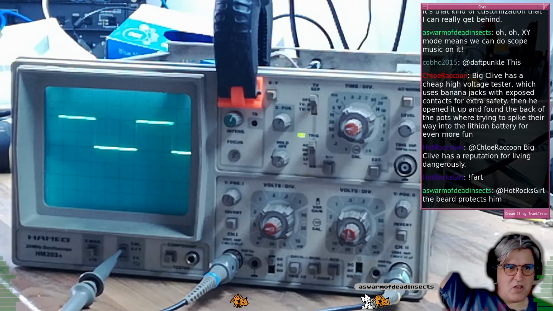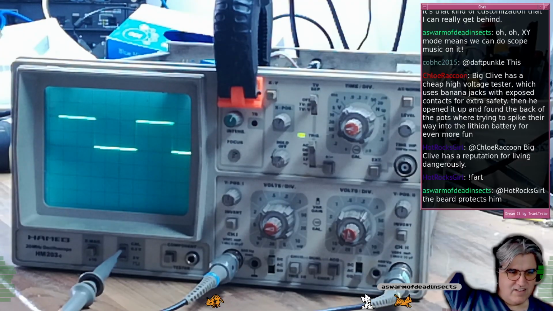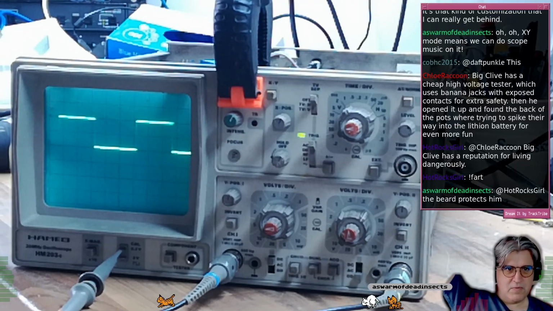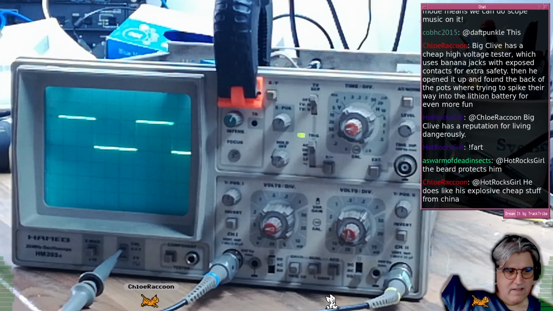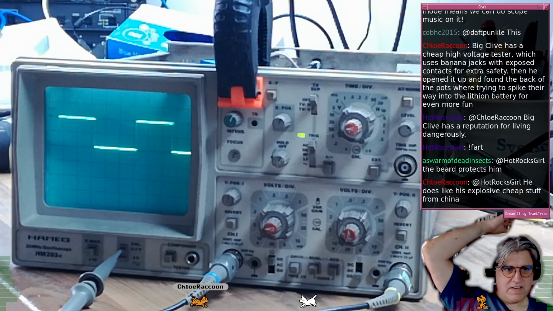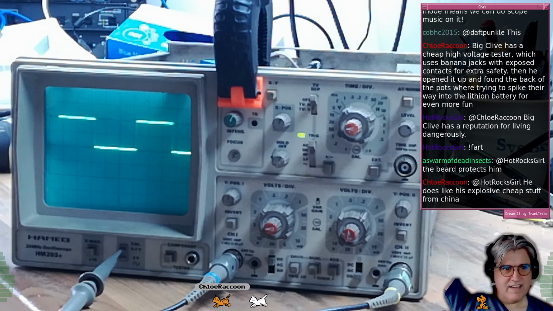XY mode means we can do scope music on it, kind of, yes. There's no Z input, so we can't have it doing fancy things, but yes, we could do sort of visualization-y kind of stuff of music.